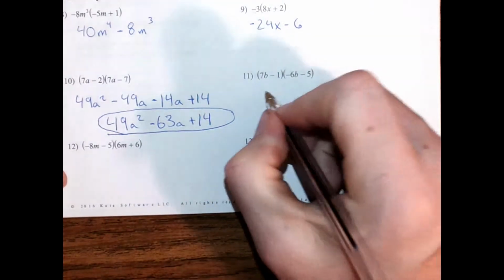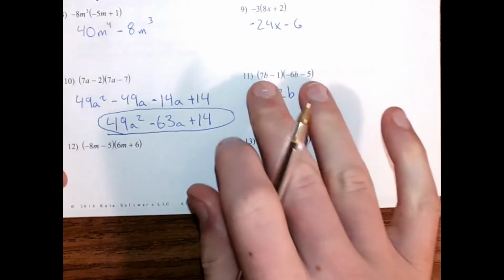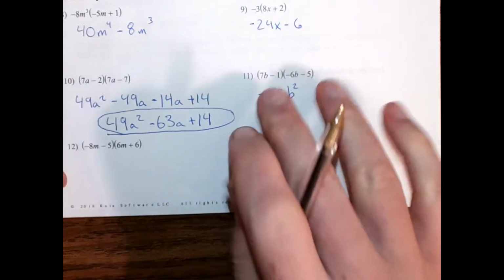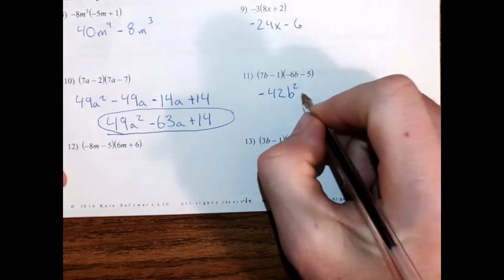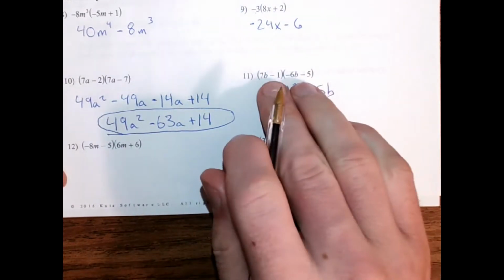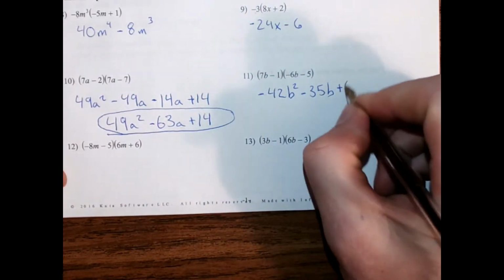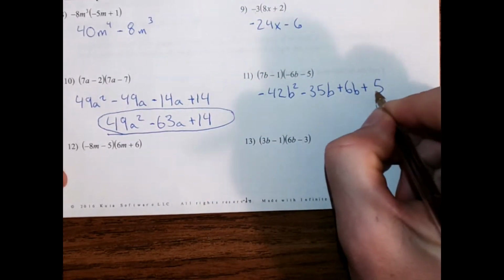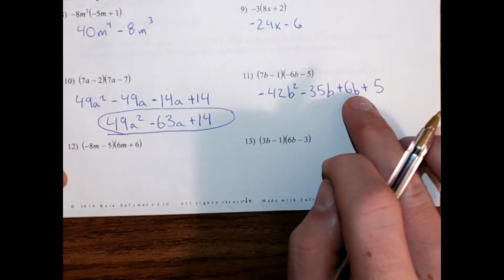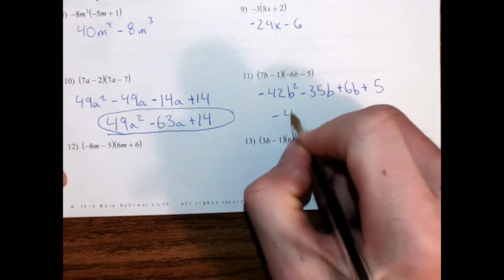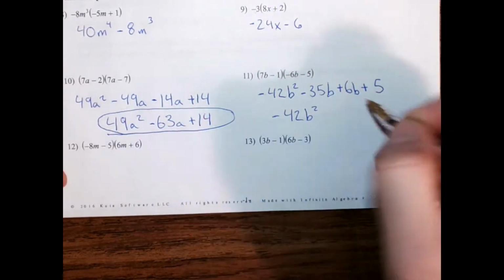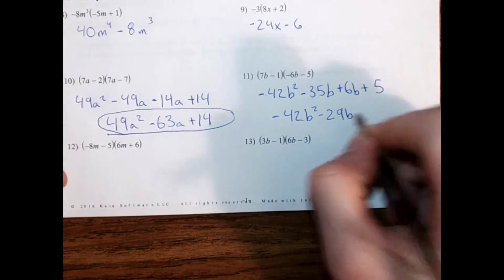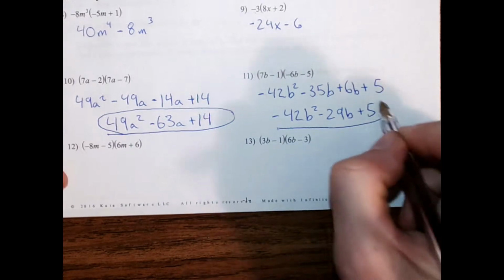11 is very similar. 7b times negative 6b, negative 42b squared. 7b times negative 5, negative 35b. Negative 1 times negative 6b, positive 6b. Negative 1 times negative 5, positive 5. The middle two terms are alike, so they can be combined for negative 29b, for a final answer of negative 42b squared minus 29b plus 5. Final answer.